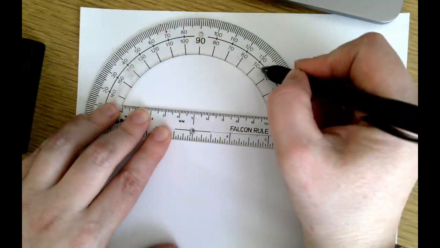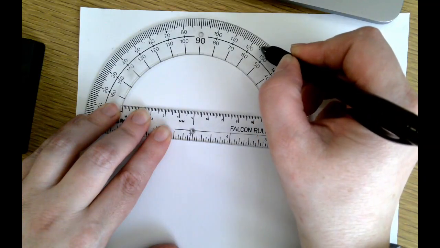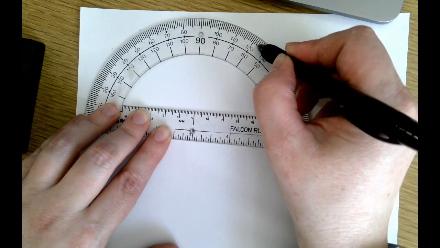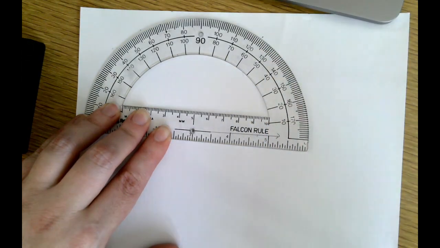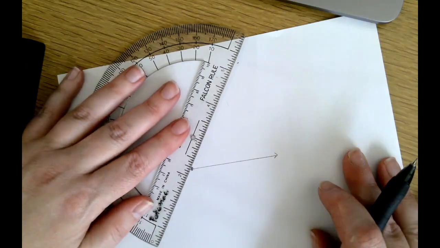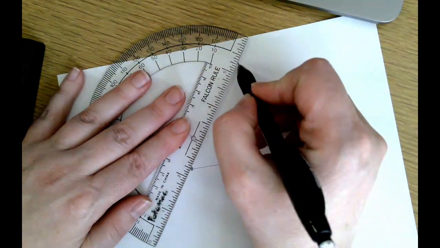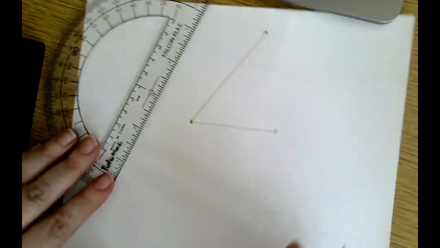So anyways, back to this. 58 degrees, here's 50, here's 60. I'm going to use this, so like 55, 56, 57, 58. So I'm going to put like a little mark right there, okay? And then I would just use my straight edge, line up my endpoint and that mark I made, draw a line, put an arrow on it, woohoo, 58 degrees.